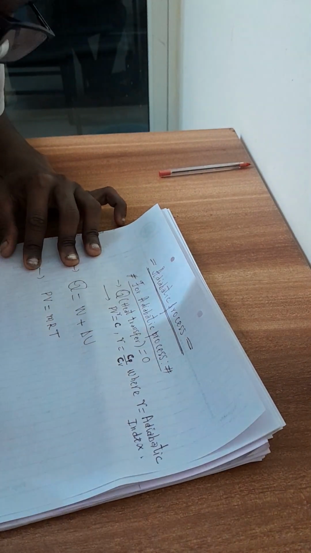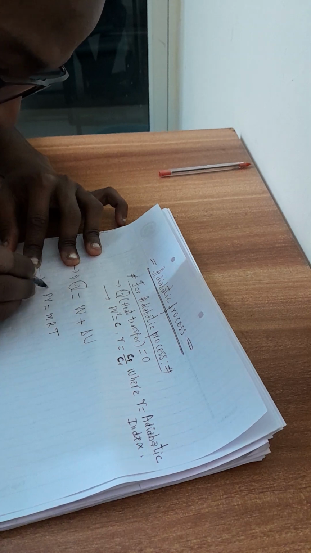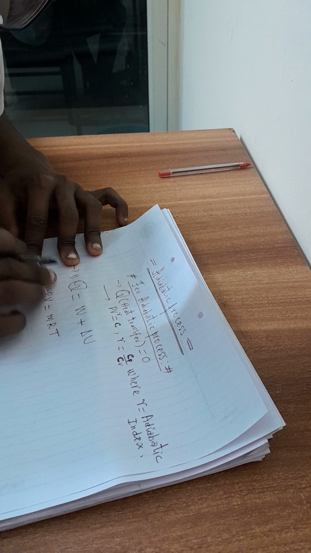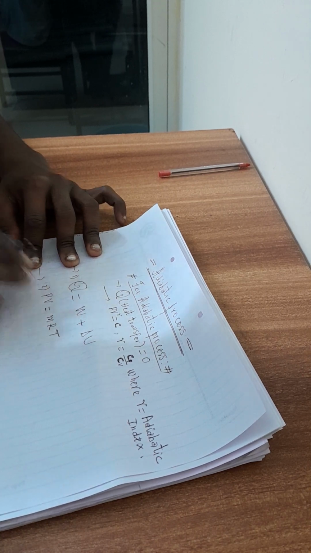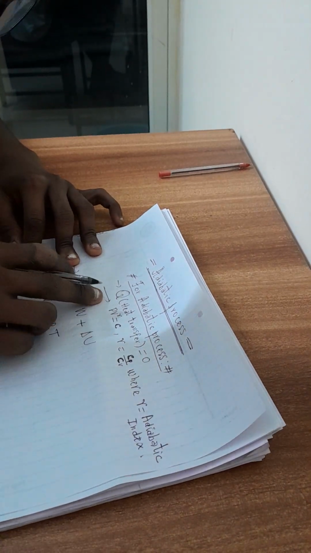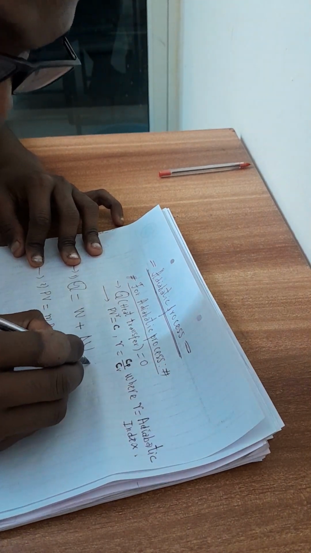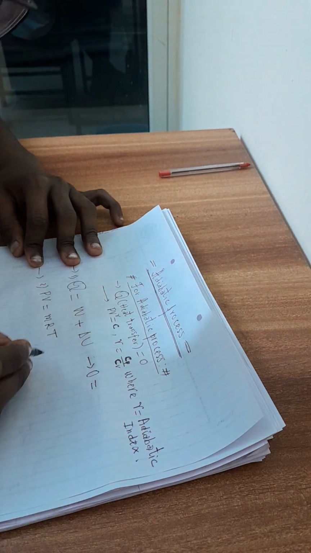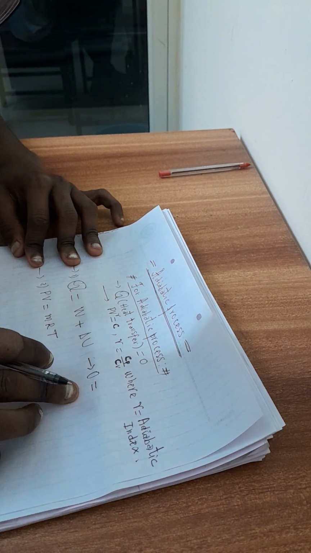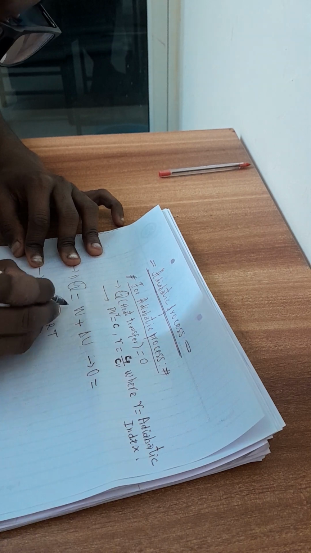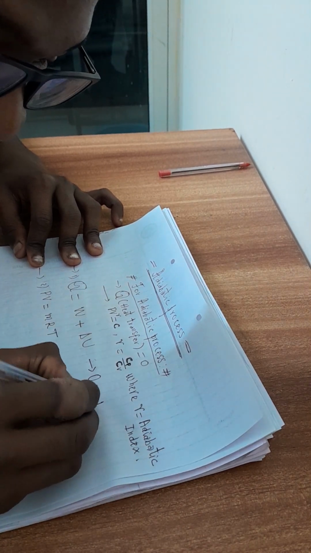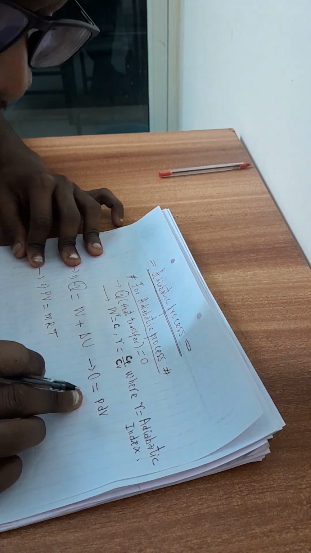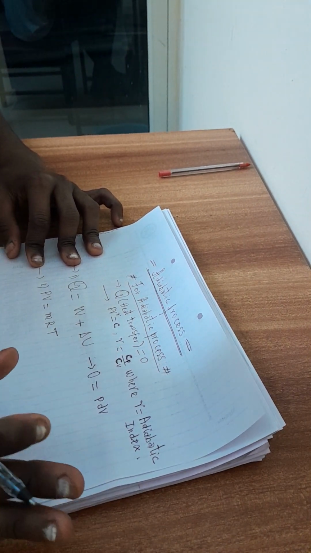I will call this one 1 and this one 2. First, we know that for an adiabatic process, heat transfer is equal to zero. So it means that zero equals the work done. I will just put here what the work done is, and we know that work done is PdV. Whenever there is a change in volume, there is work done.